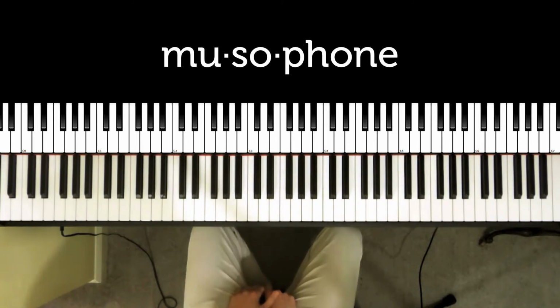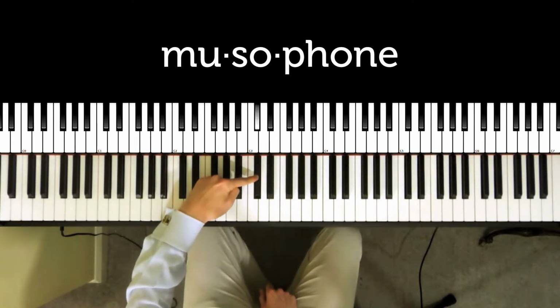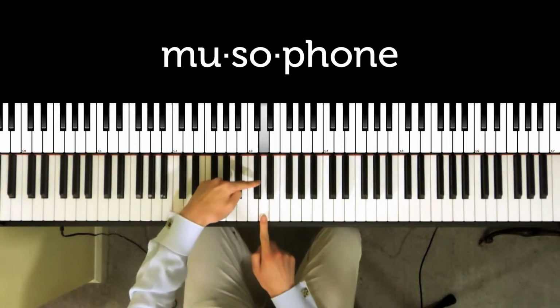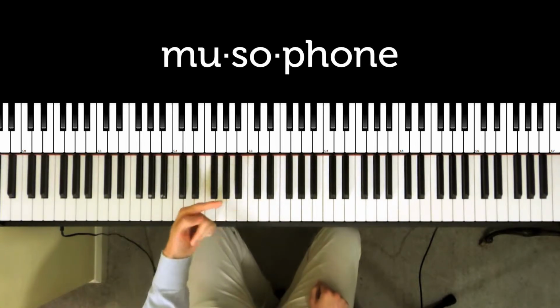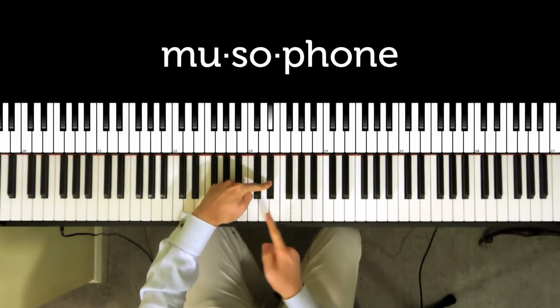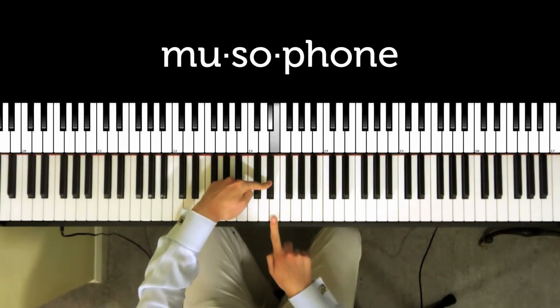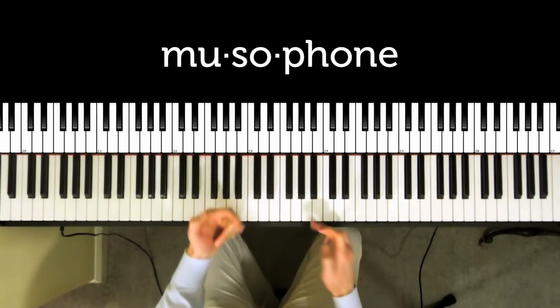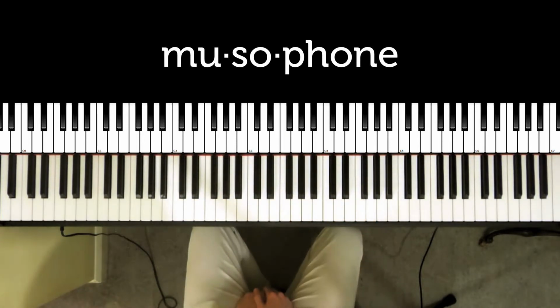Every black note can be named one of two ways. So if we take this black note, you could call that C sharp, or you could call it D flat. This one, you could say is D sharp, or it's E flat. This one is F sharp, or G flat. So every single black note can be described as a sharp or a flat.